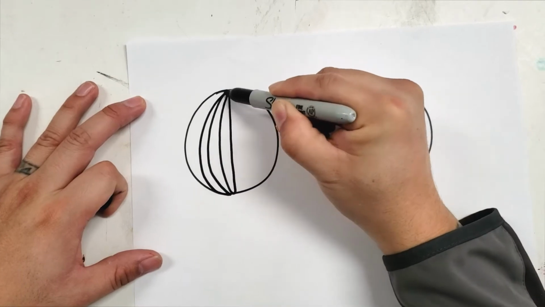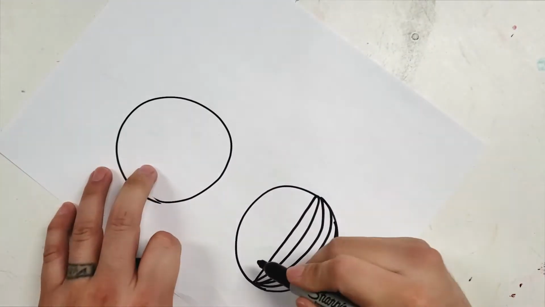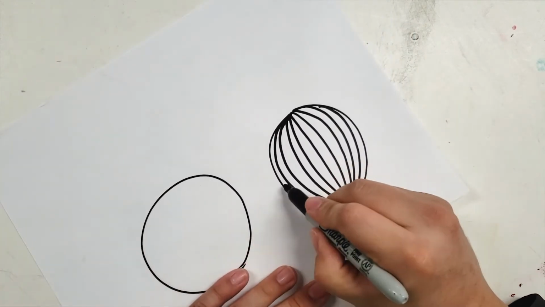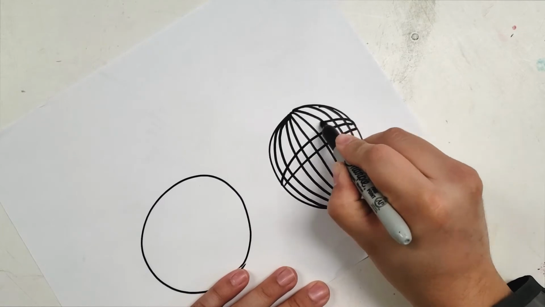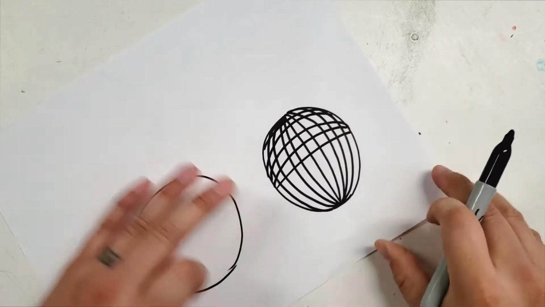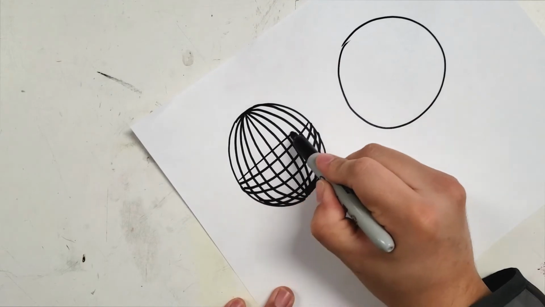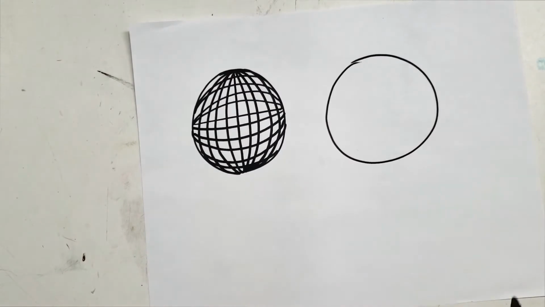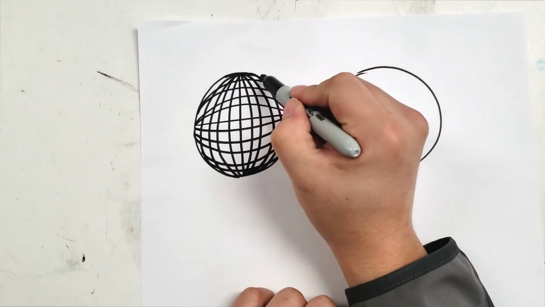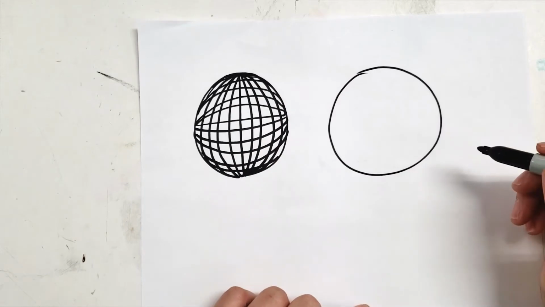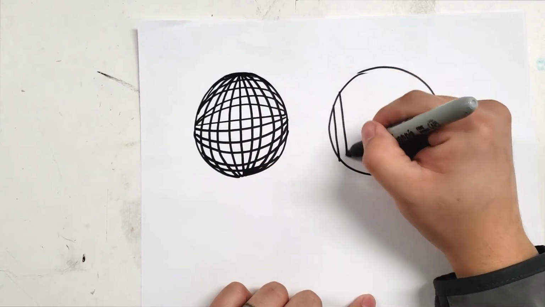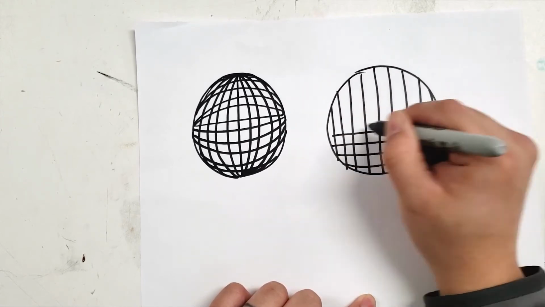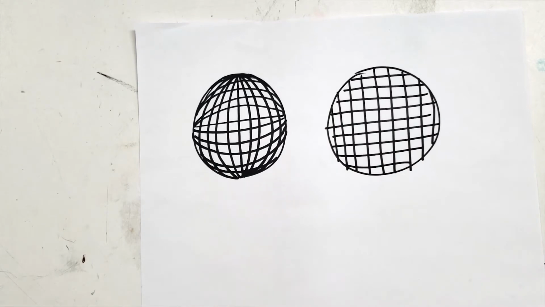Alright, so the difference between using a curved line or a straight line on round surfaces. When we use a curved line, we emphasize the roundness of the object, and that's what I'm doing in this circle right here. But when we use straight lines on a surface that is meant to be round, we're going to get a different effect. Let me show you what happens when we add straight lines on a round surface. Instead of getting a round effect, we get this waffle effect.